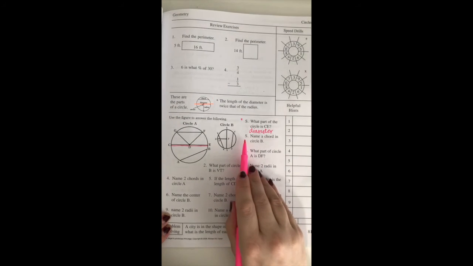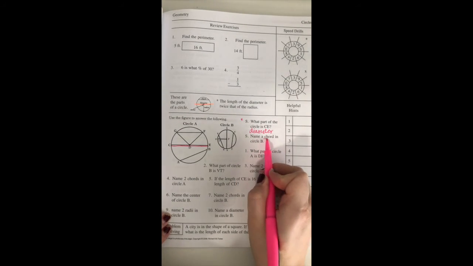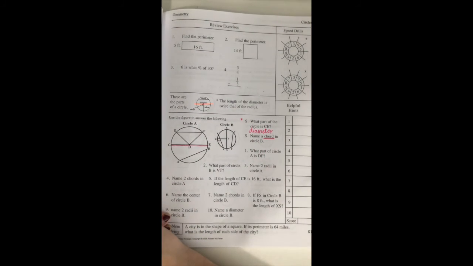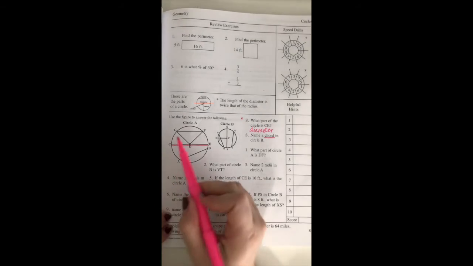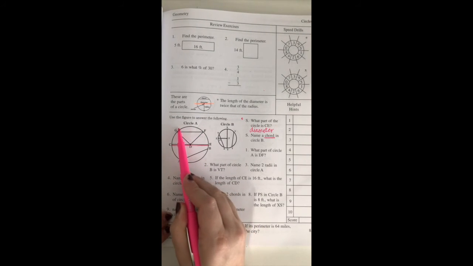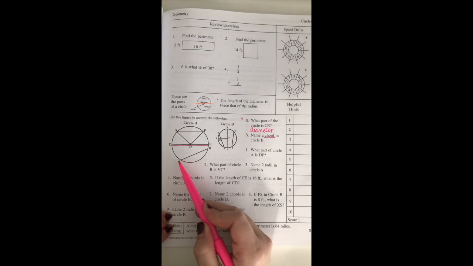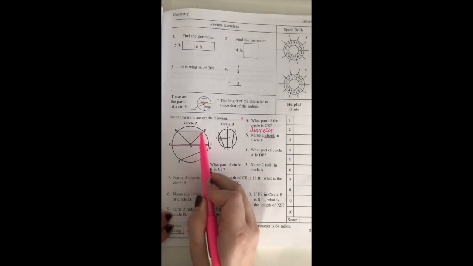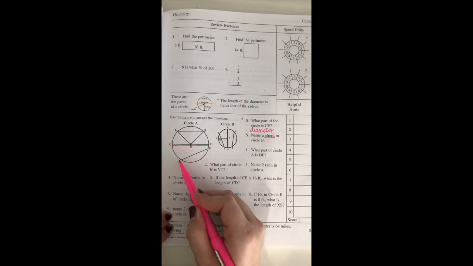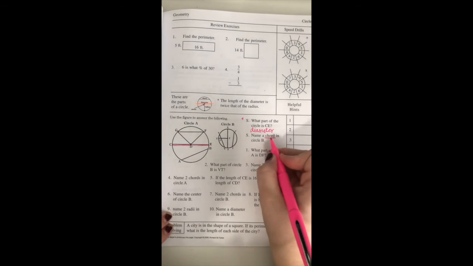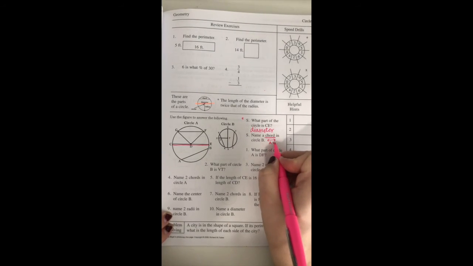And then for the second sample, it says name a chord in circle B. And remember that a chord is any piece of the circle that doesn't meet the middle. And I want you to notice that there are actually two chords in this circle. There's one here from G to F, and there's also one down here from A to B. So both of those are right, but just to have an answer for our second sample, let's just say A, B. And you can actually use the little line figure that we used last week, line AB.